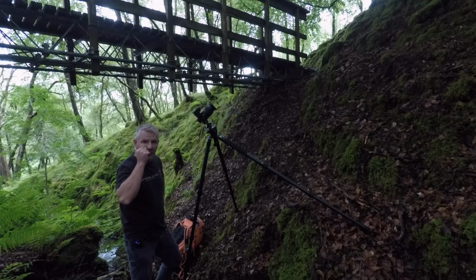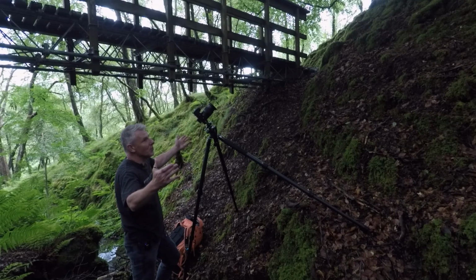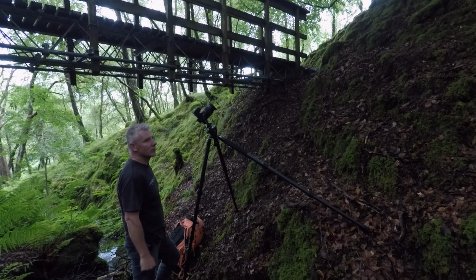This is my first composition of the morning, and it's this tree in front of me, and I've opted for a vertical composition. The tree's quite widely spread, but I've opted for a vertical composition to give it more impact in the image, hopefully, fingers crossed.